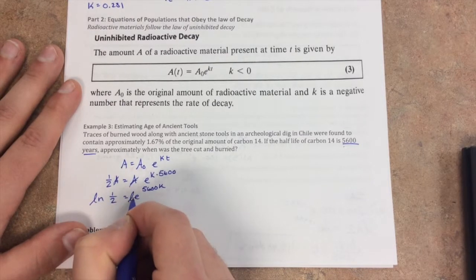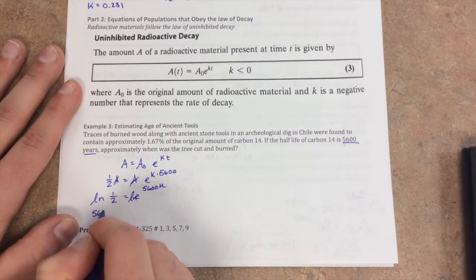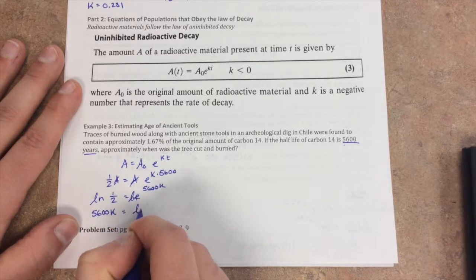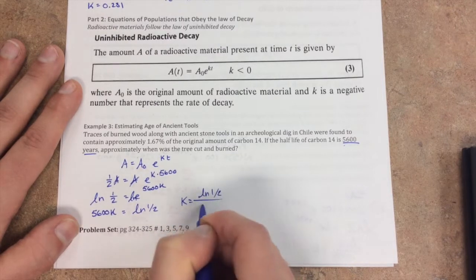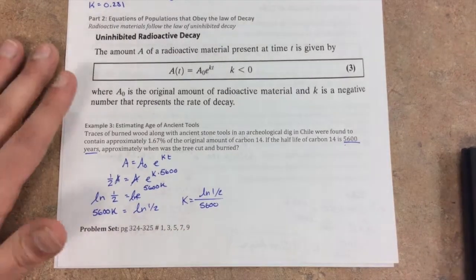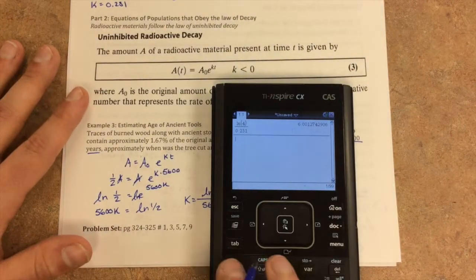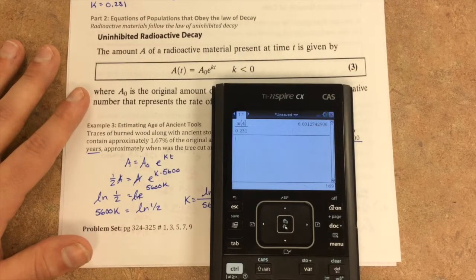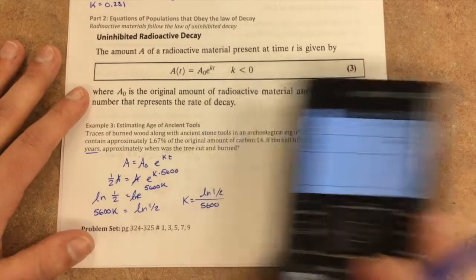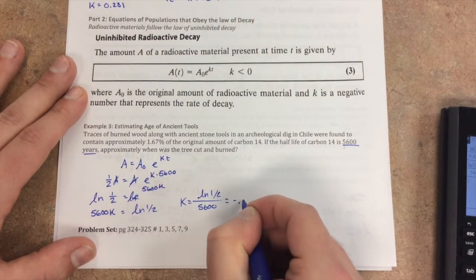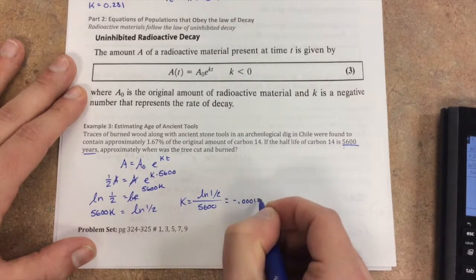We're going to take the log of both sides. So we have 5600 k equals ln of 1/2. So k equals ln 1/2 over 5600. Now I'm going to just round that for you. Ln of 0.5 divided by 5600. That's our k. So our k is negative 0.000124.